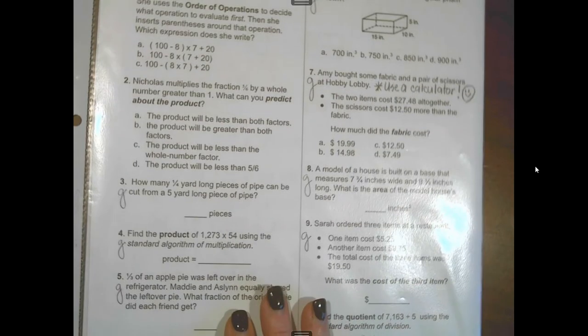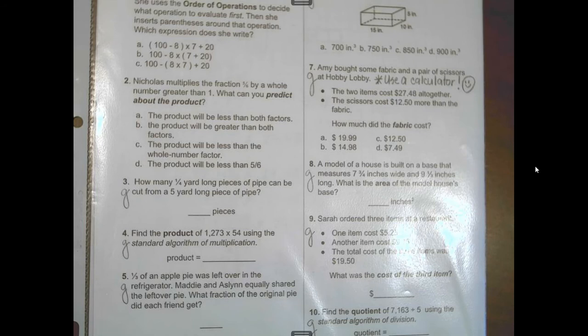Number 3, how many 1/4 yard pieces of pipe can be cut from a 5-yard long piece of pipe? So we're cutting pieces of pipe the same length. So we want to ask ourselves, what are we splitting into equal groups? Are we splitting the 1/4 yard long pieces or the 5-yard long piece of pipe? Obviously we're splitting the 5-yard long piece of pipe into 1/4 yard long pieces. So we're dividing a whole number by a unit fraction. So our answer wants to reflect how many of the 1/4 yard long pieces of pipe can be cut. That comes straight out of chapter 9, dividing whole numbers and unit fractions.